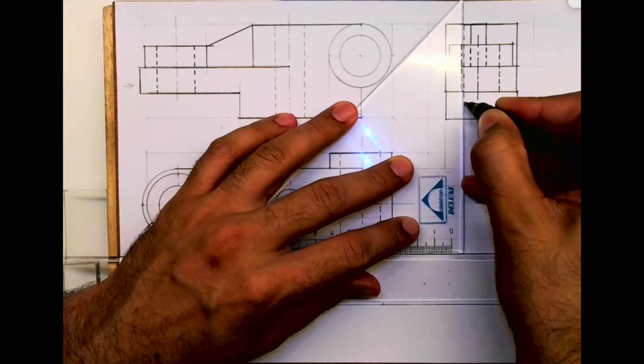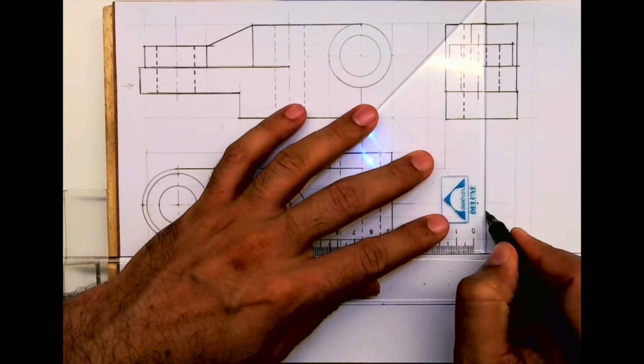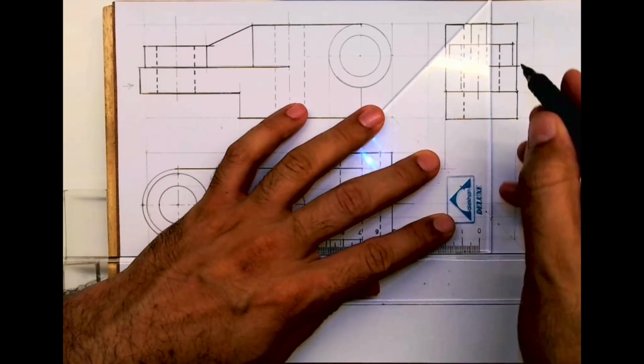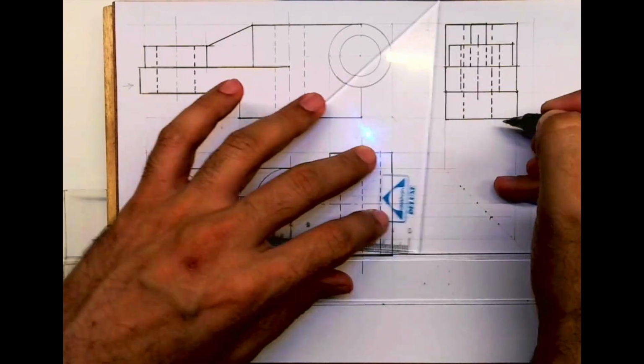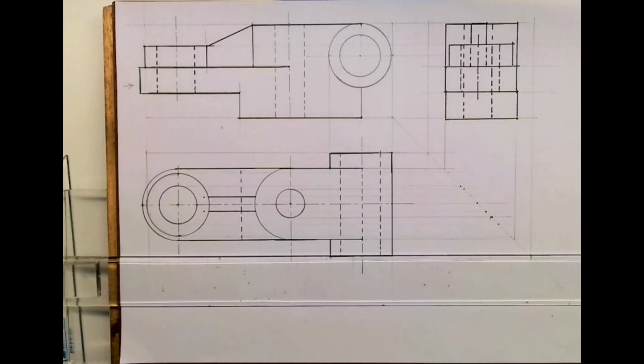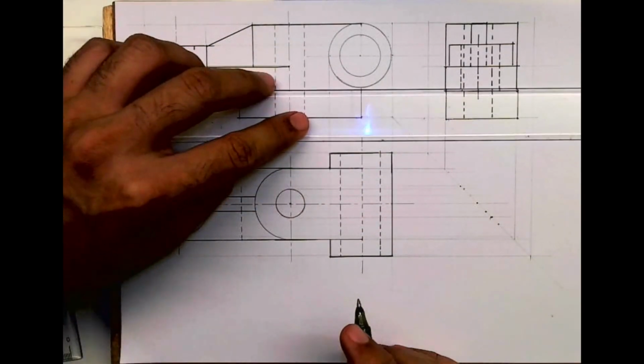So we'll draw this circle through and through. After that, this circle, rectangle, again we'll get a rectangle.